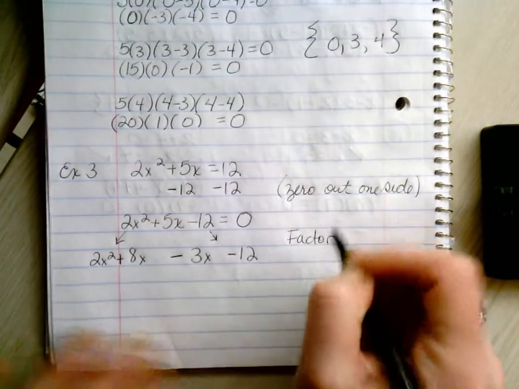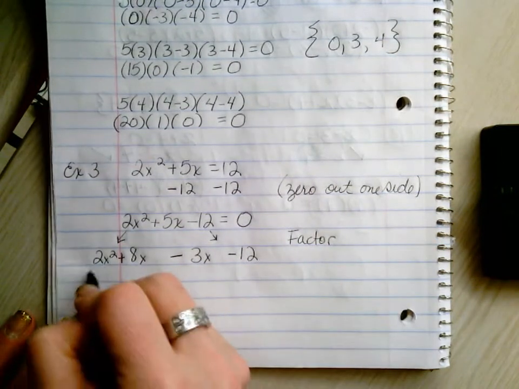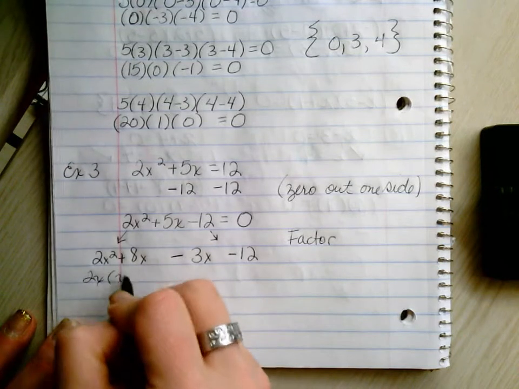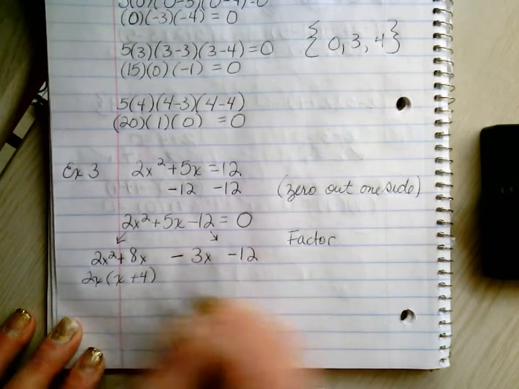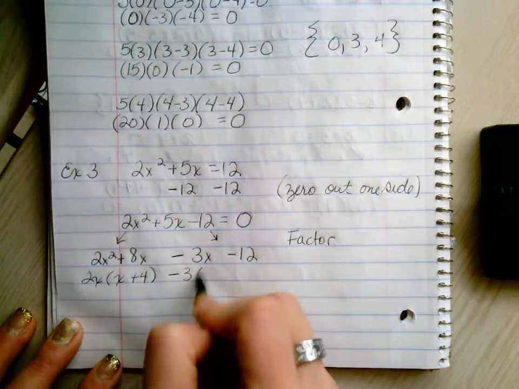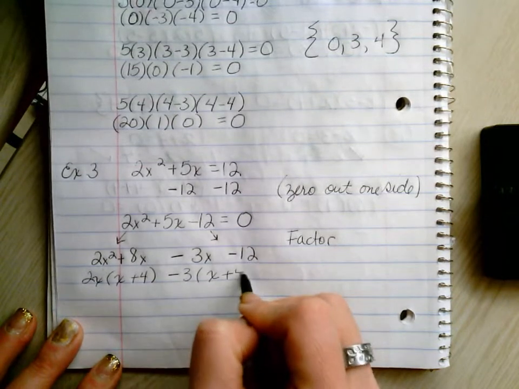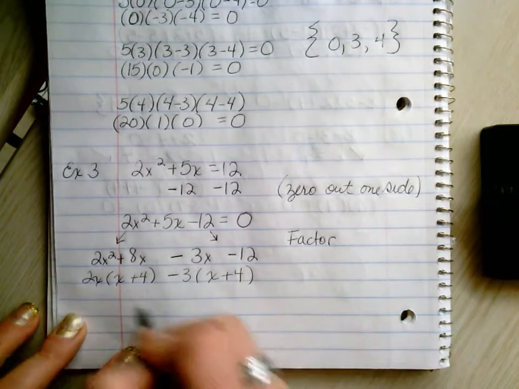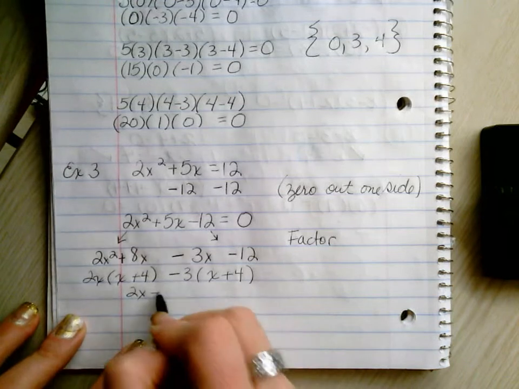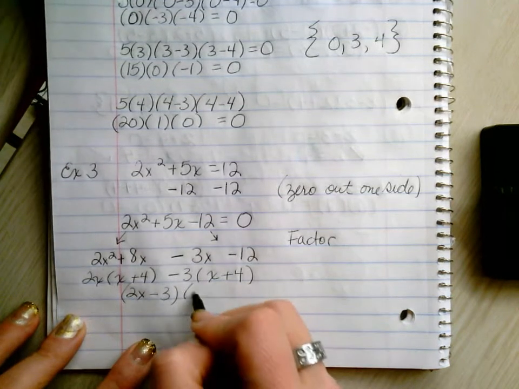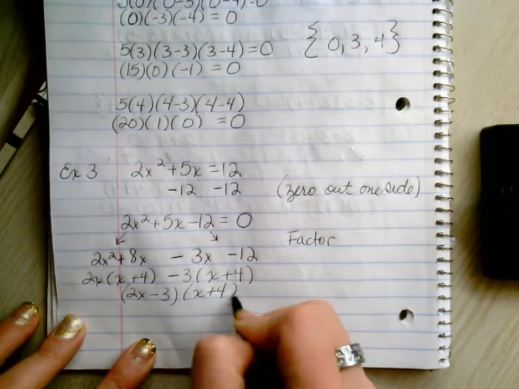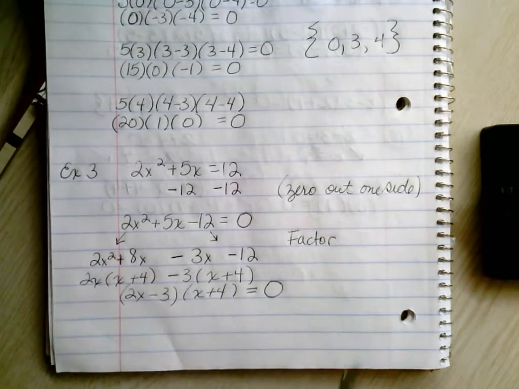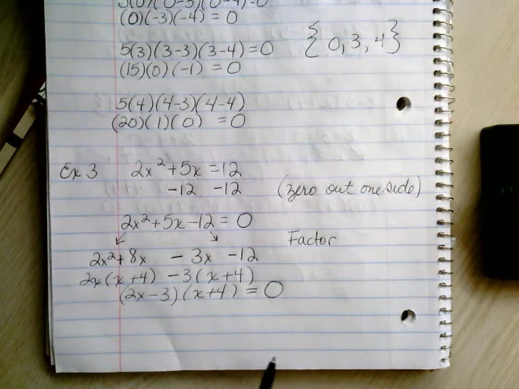We're factoring. Pull out my 2x: x plus 4, negative 3. Oh look, x plus 4. Group, group. And you're going to have 2x minus 3 and x plus 4 equals 0. Okay? Equals 0.